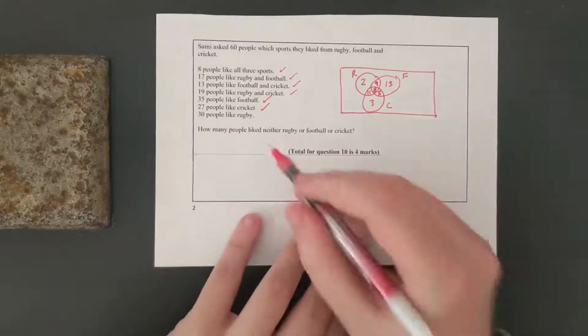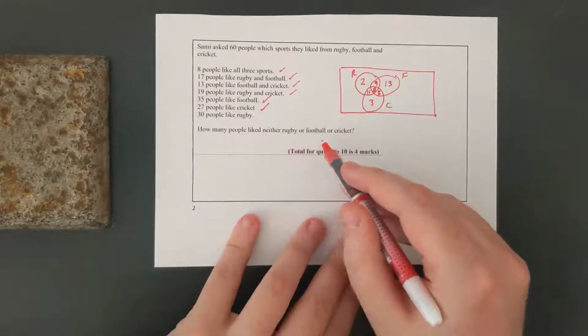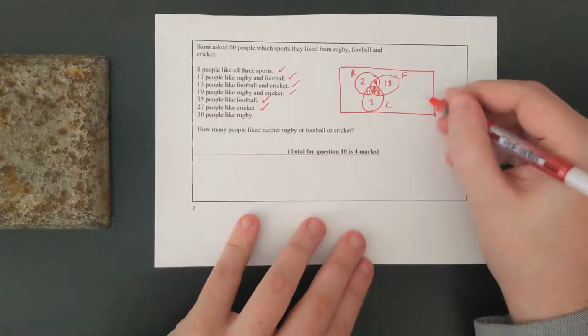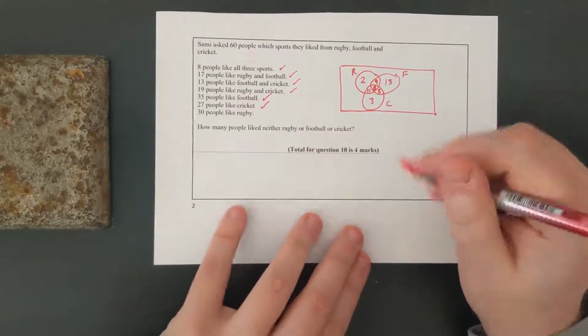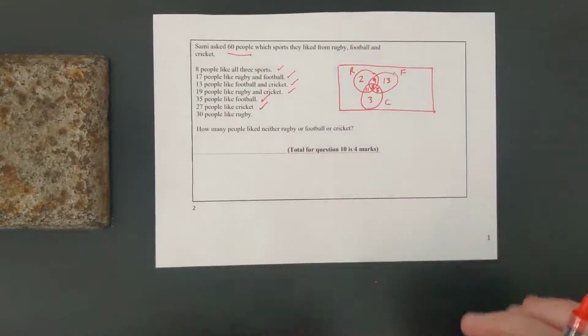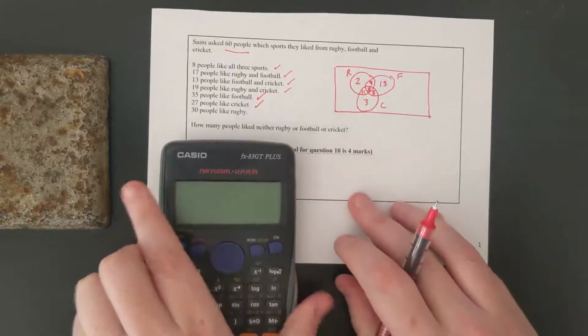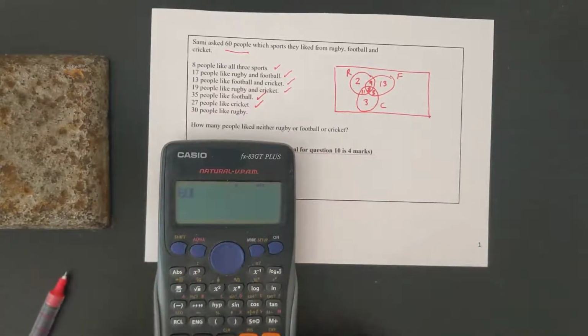Now the question wasn't that. The question was how many liked neither rugby or football or cricket. We want this number out here, effectively. But we know that 60 people in total were asked, so we just use our idea here again. 60 in total were asked.